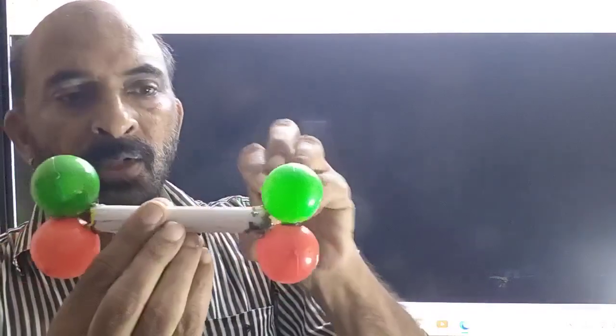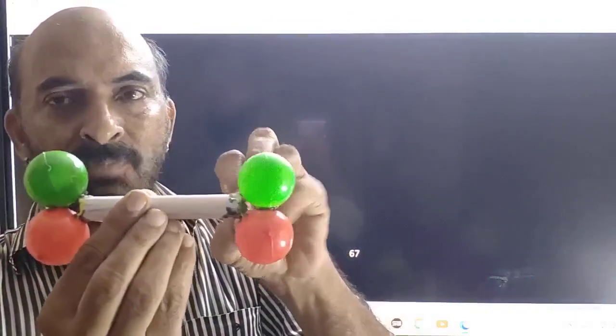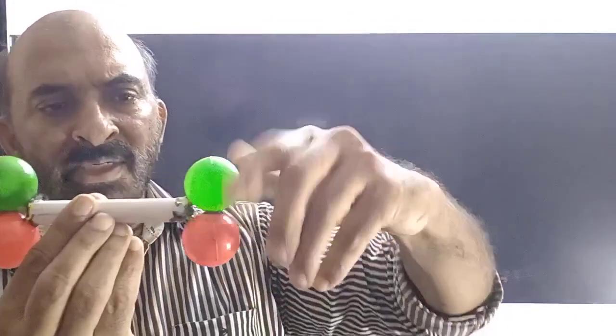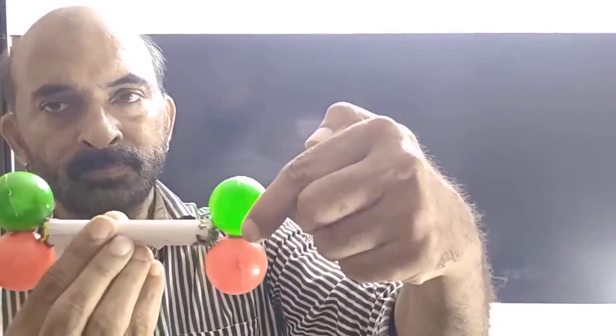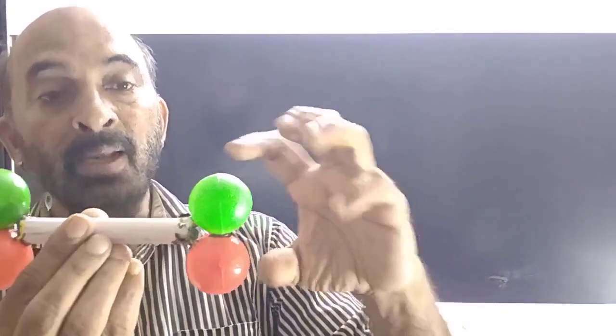So this yellow is in front of you. This yellow you cannot see because it is behind. So you please rotate it and bring that yellow in front of you. Then red will be in line with the green and green will be in line with the red. Isn't it? Think about it.